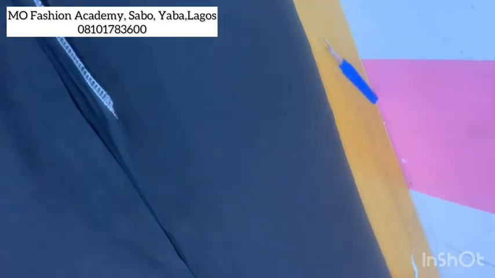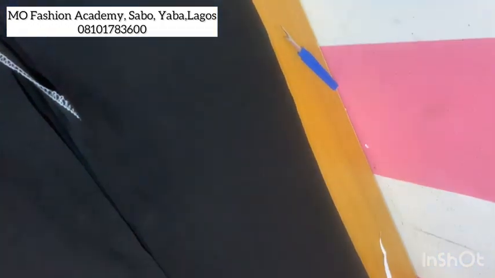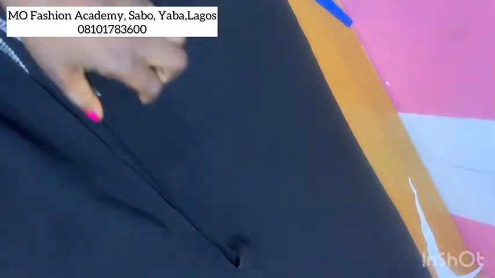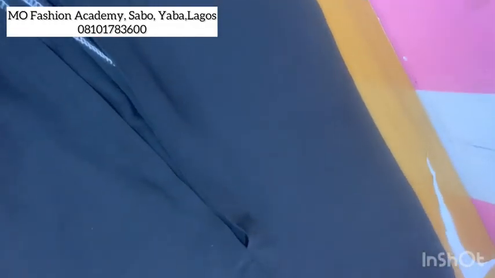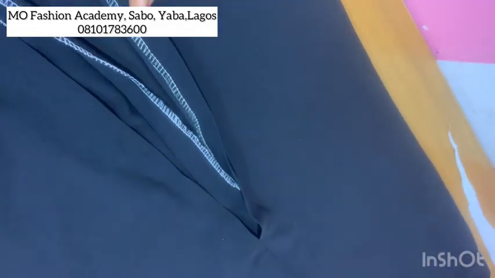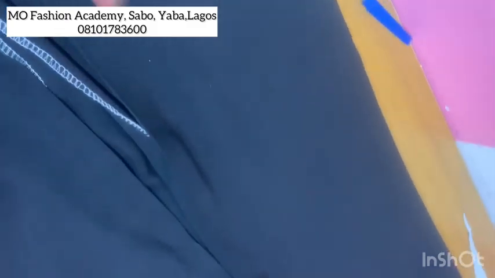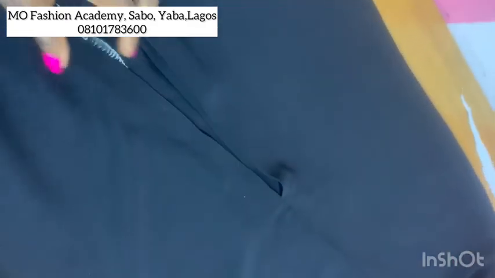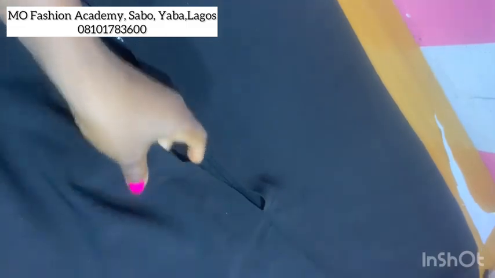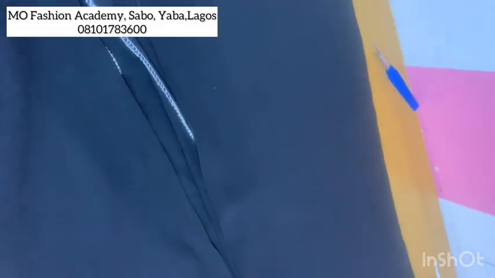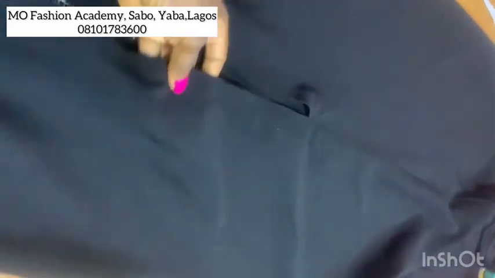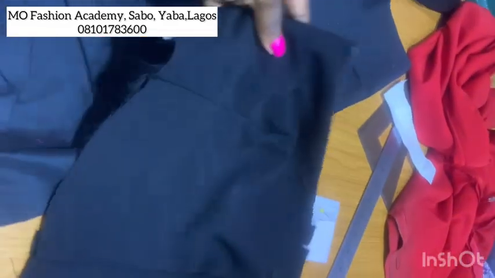Once you are done using the hem gun, go in with your machine and stitch directly on that part, so that the hem gun will not come off, even when they wash it. That's what I do. Anytime I add hem gun to my fabric, I make sure that I go in with my sewing machine again to secure that part down, so that even when my clients wash the details, it won't come off. So this is the bodice part.